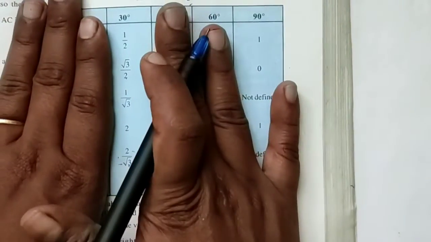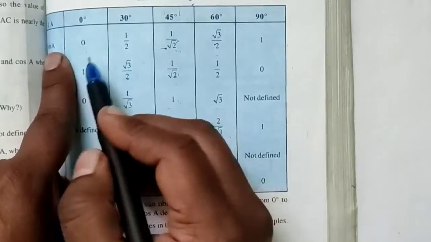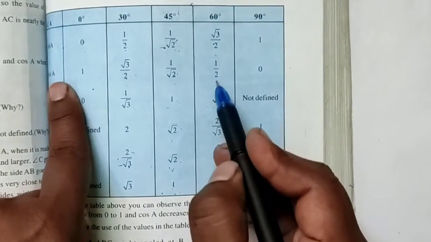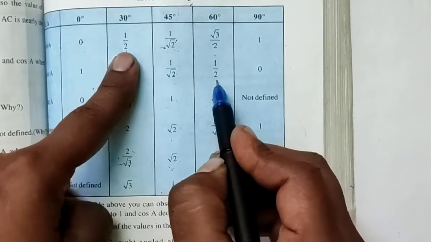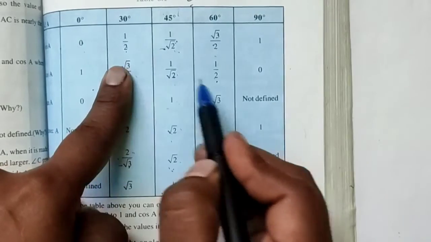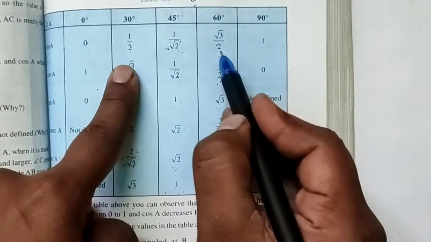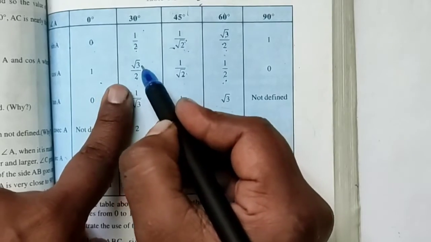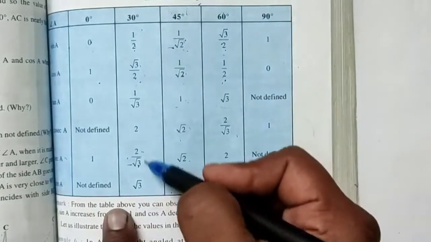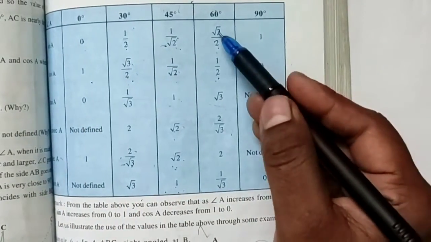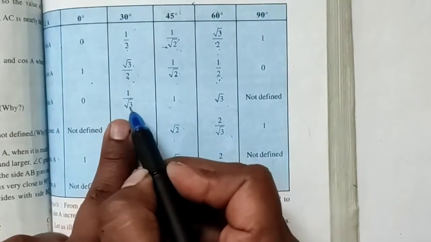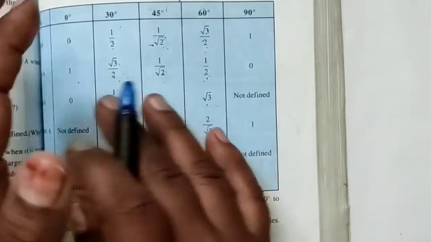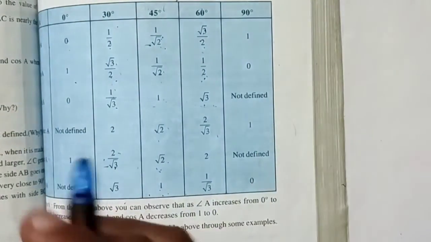Now if you take 30 degrees, sine 30 is going to be 1 by 2 and cos 60 is going to be 1 by 2. These both have the same values. Parallelly, sine 60 is root 3 by 2 and cos 30 is root 3 by 2. So if you remember one side, it's more than enough to remember the other side. Tan 30 is going to be 1 by root 3 and tan 60 is going to be root 3.